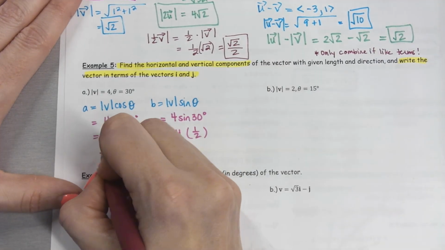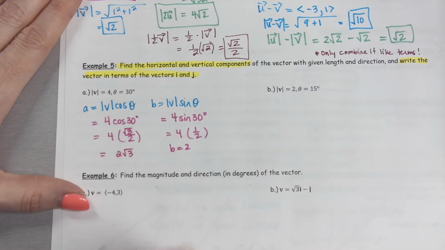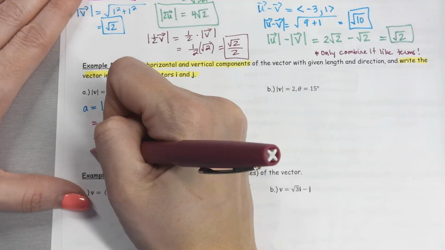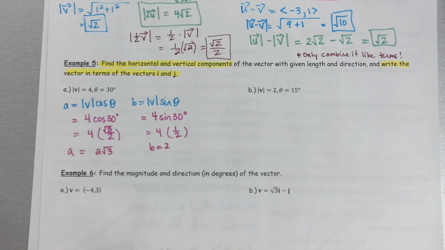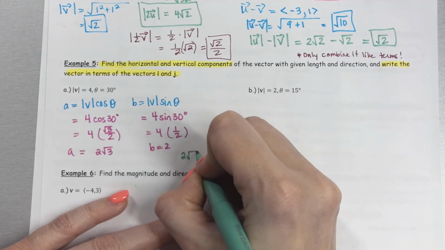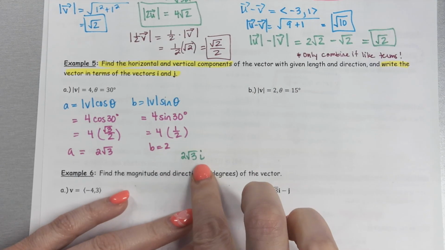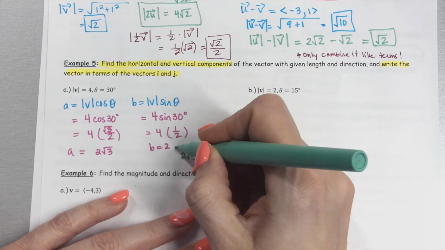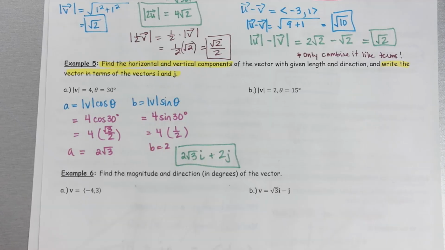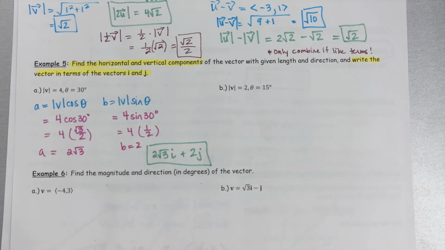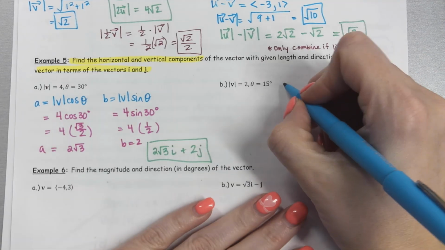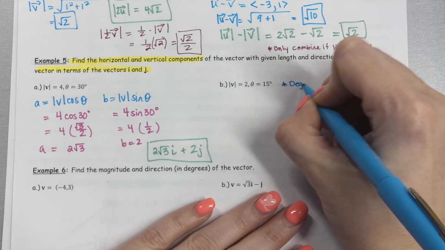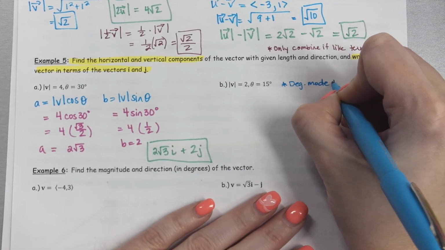Okay, 4 divided by 2, this is going to be 2 root 3. Okay, and then if you're writing this in terms of i and j, it'll be 2 root 3i, and you can just put it right outside there, plus 2j. Okay, now, when you are doing this, you need to make sure that you are in degree mode.